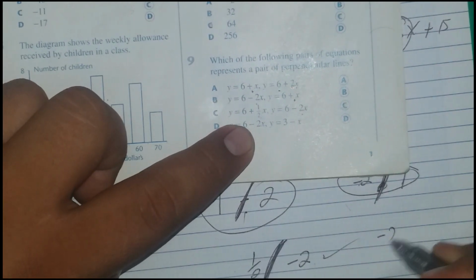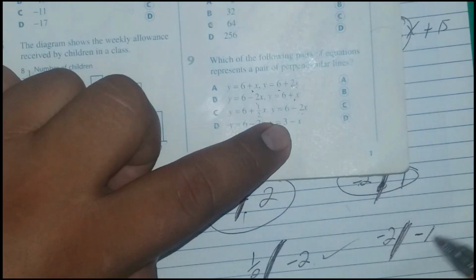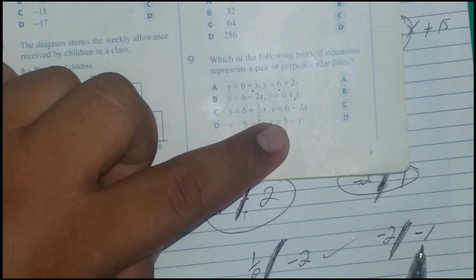And then let's take a look at the last one and make sure that we have chosen the correct one. What is the gradient? The gradient is negative 2. What is the gradient for the second one? Negative 1. You can see that they are not the same, so they are not parallel and they are not perpendicular.